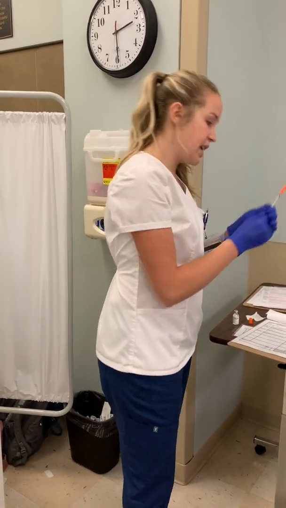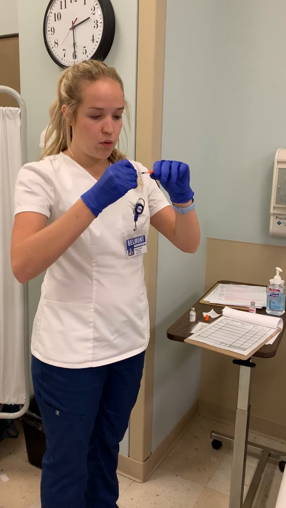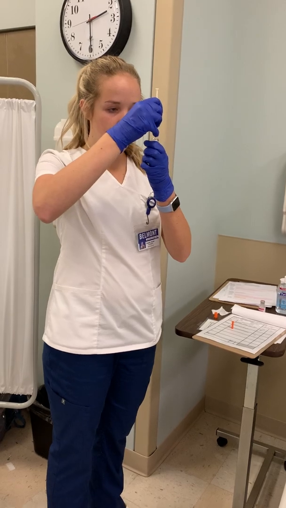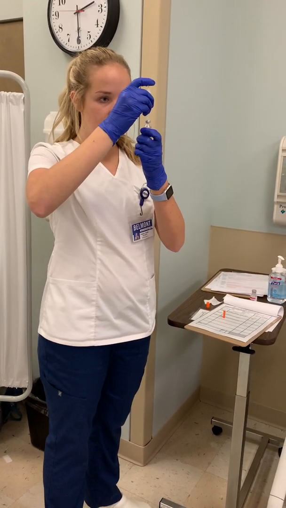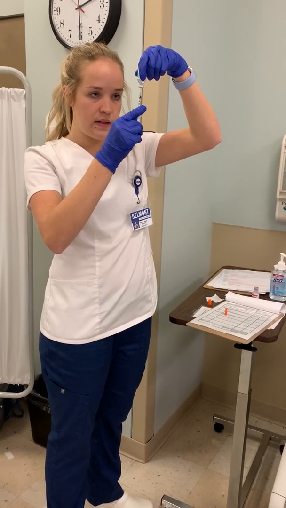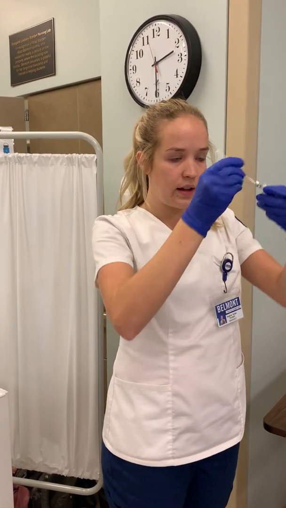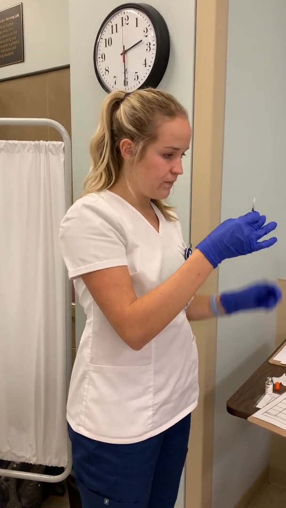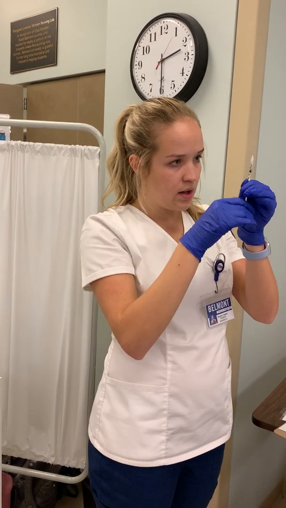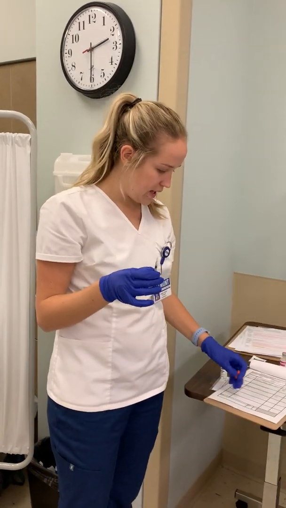Okay, so our order calls for 10 units. I'm going to be pulling back 10 units of air. Removing my needle. And then inserting this into the vial. Injecting the air. Okay, I'm going to draw back 10 units. I'm going to pull everything out of the tip. Dislodge this little air bubble. Push the air out. Okay. Then to recap this.